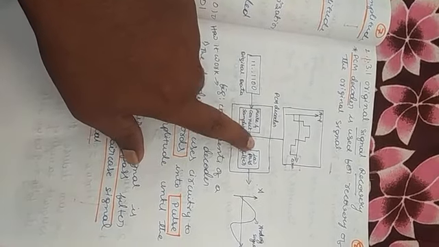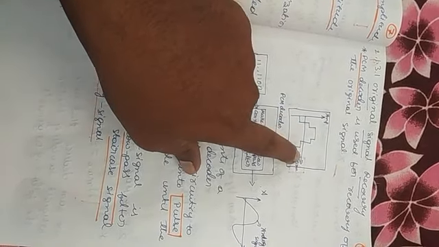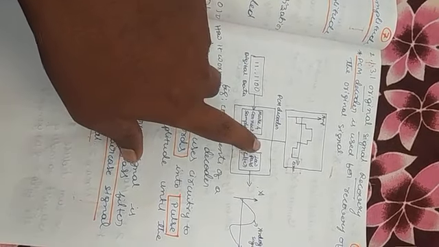This converts the digital data into a staircase form of signal, and this staircase is passed to the low pass filter. The low pass filter smooths the staircase signal into an analog signal. That is why we use low pass filters: to smooth the staircase signal into analog.